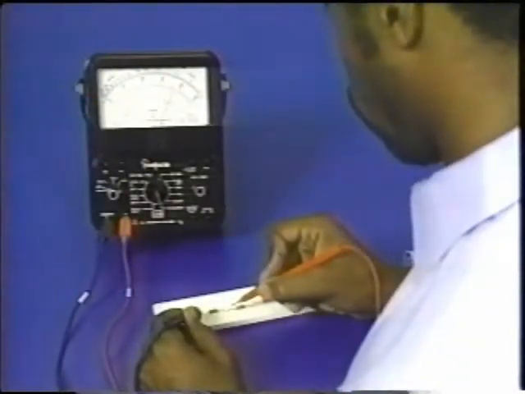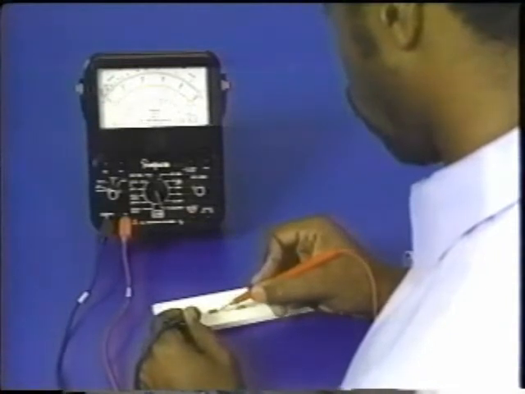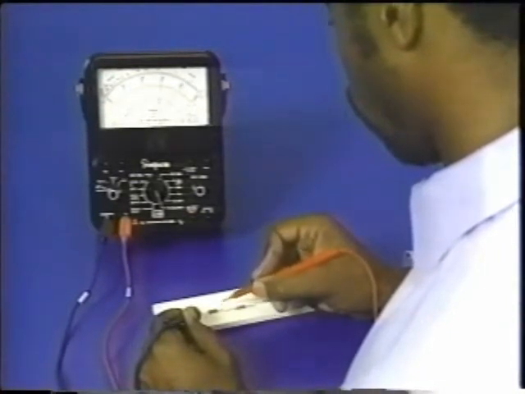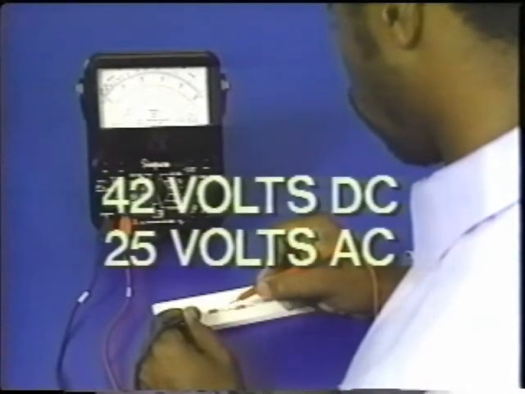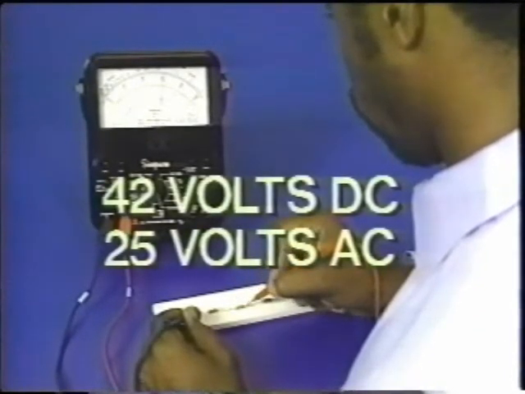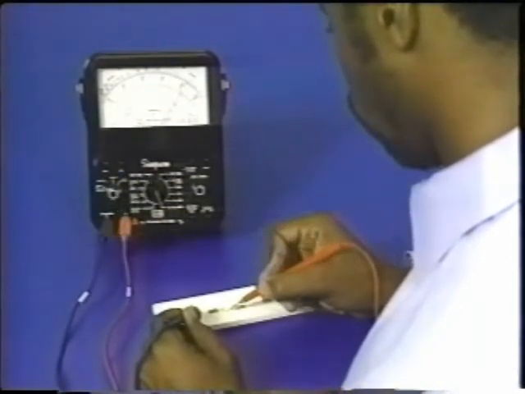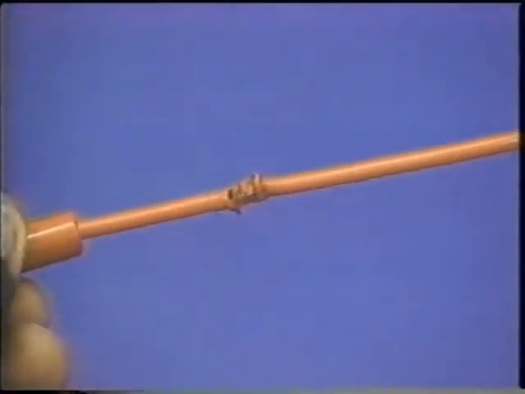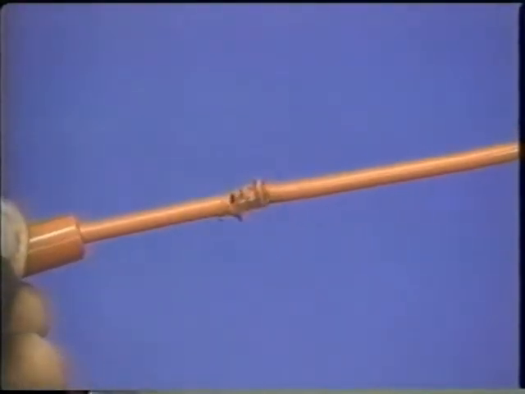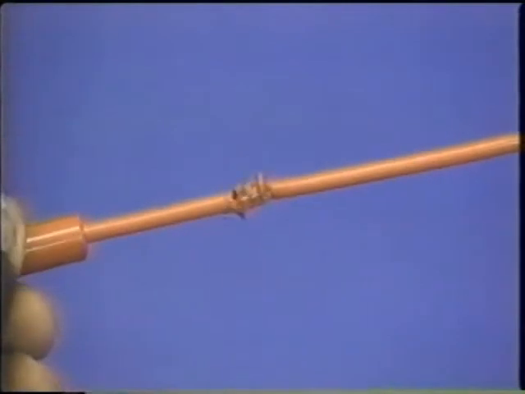There are important safety procedures to keep in mind whenever using an analog or digital multimeter. In general, use caution when measuring voltages in excess of 42 volts DC or 25 volts AC. These voltages represent a shock hazard. Always inspect the test leads. These leads have damaged insulation and need to be replaced.